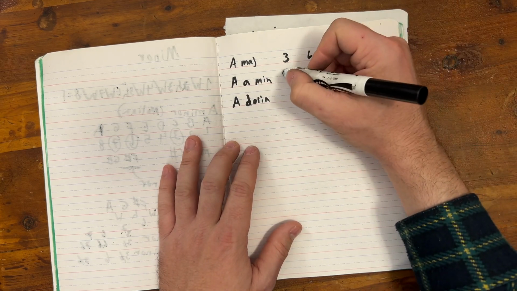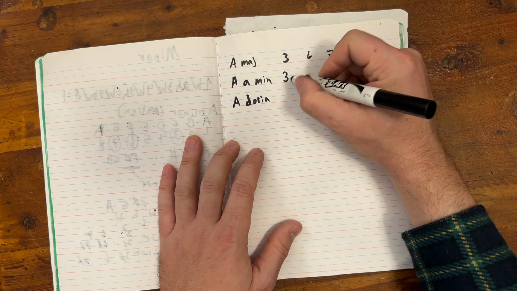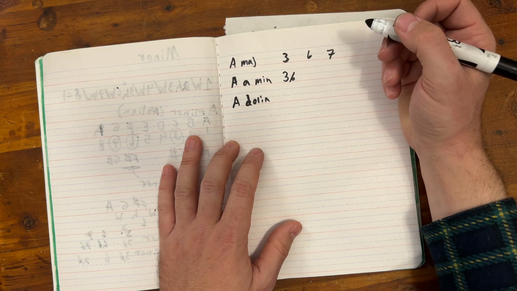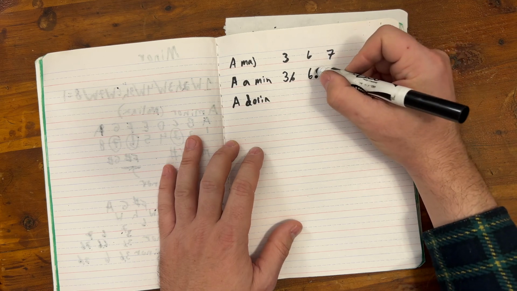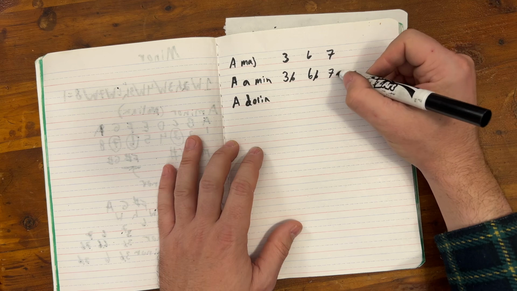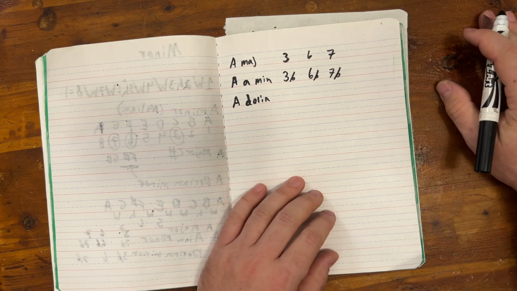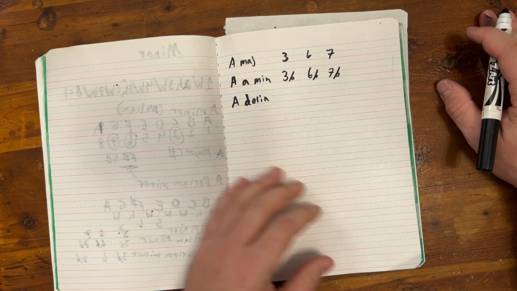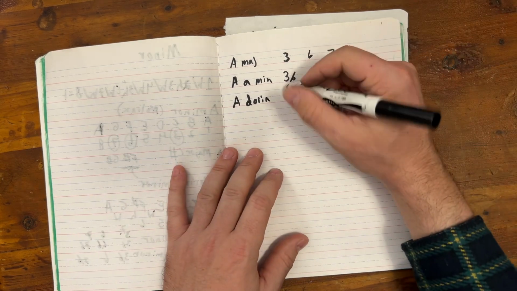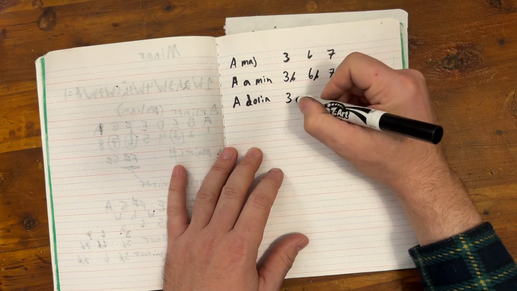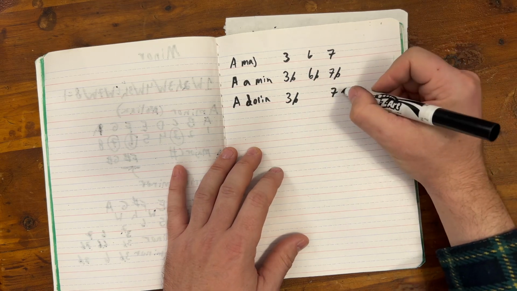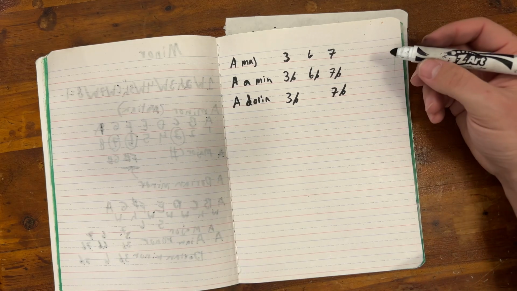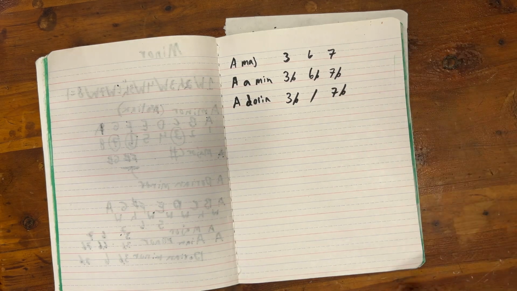So the 3rd note will be flattened. The 6th note will be flattened, and the 7th will be flattened for an Aeolian. And then for a Dorian, it's going to be only the 3rd and the 7th. And the 6th, we're going to keep just the same as it was with an A major.